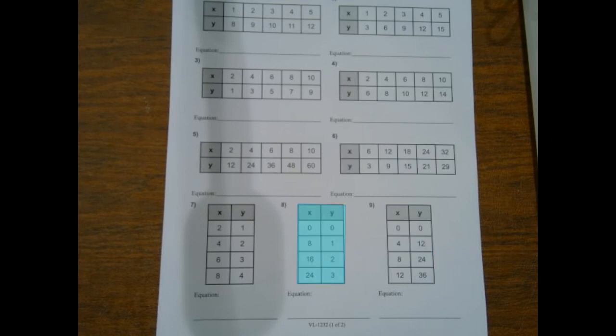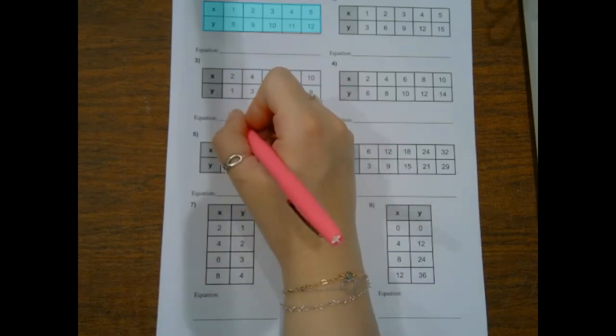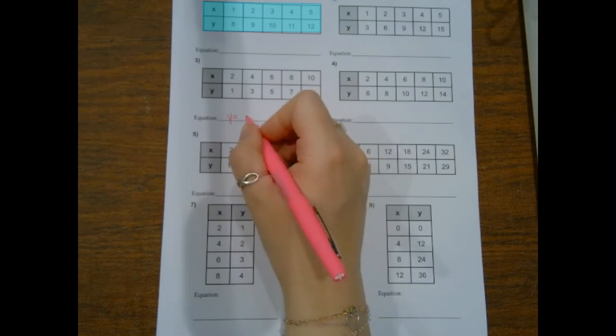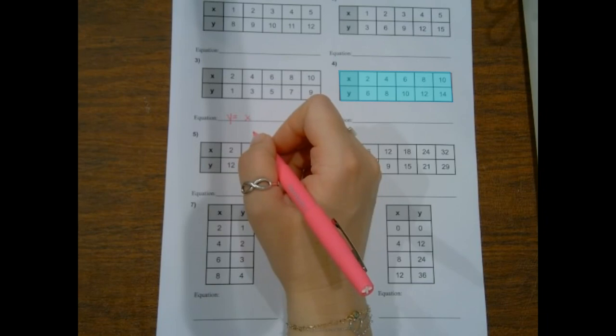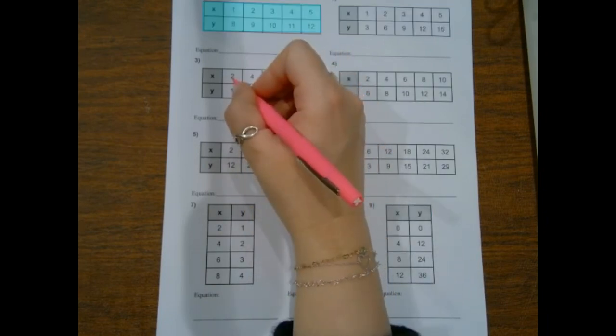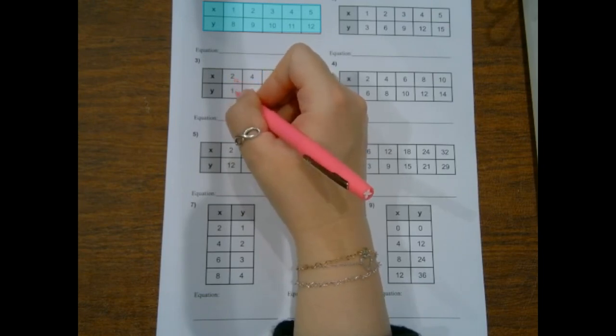So let's go ahead and take a look at number 3 first. When you write an equation for two variables, you always want it to be in terms of x, or I should say y in terms of x. So think to yourself, what do you do to the x to get to the y? Let's first look at this one right here. I could say, oh, hey, to get from 2 to 1, I could divide by 2. So I take x and divide it by 2 and I get 1.